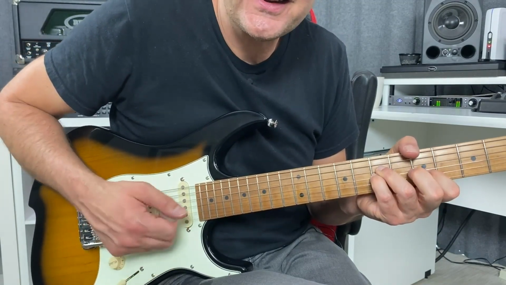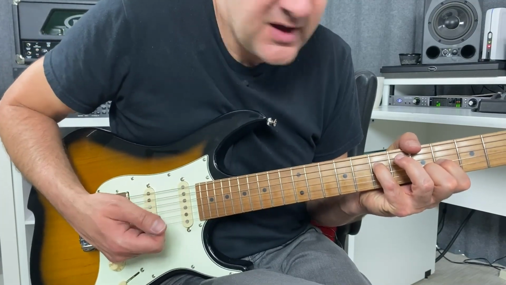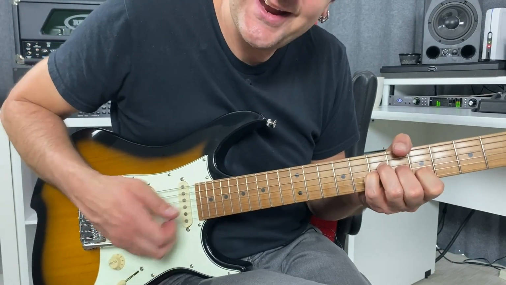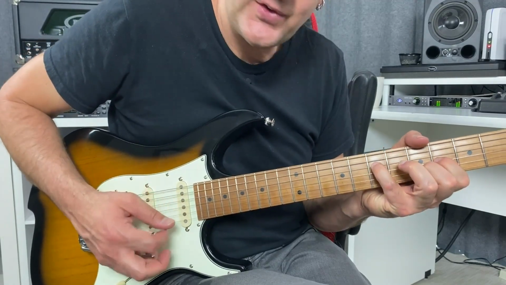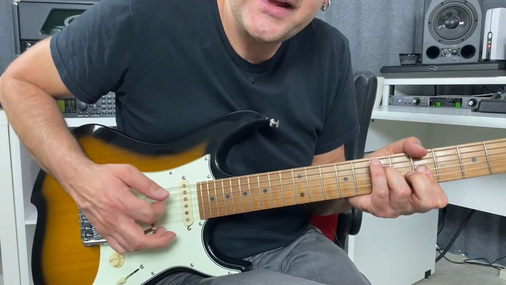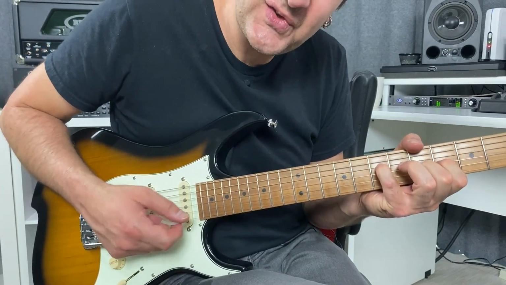You don't know if this sus4 or sus2 is major or minor, because you could replace that major triad with a sus4 or a sus2. Same goes with the minor triad. It could be replaced with a sus4 or a sus2.